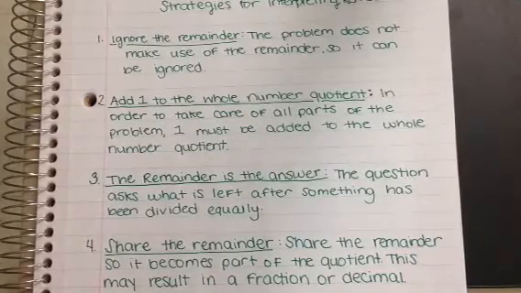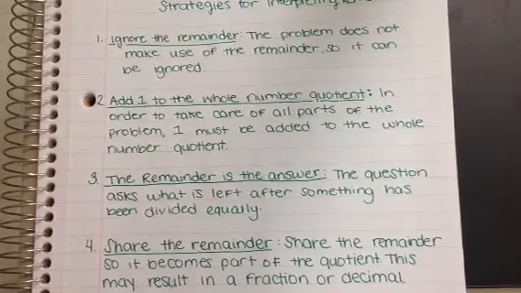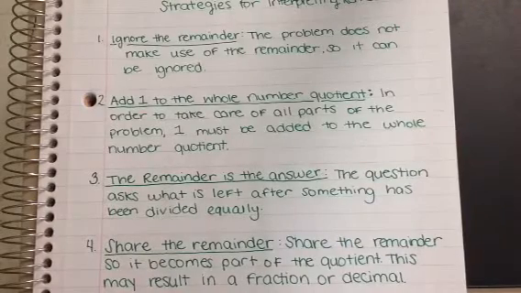We're going to be practicing some interpreting remainder problems in class tomorrow. So please make sure that you have copied all of these notes down so that you can refer back to them to decide which strategy you're going to use.